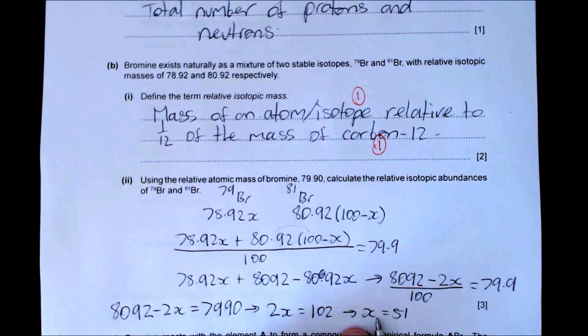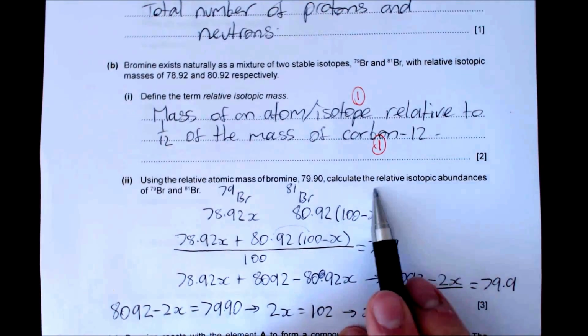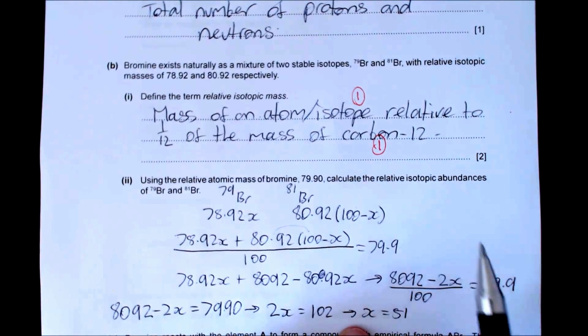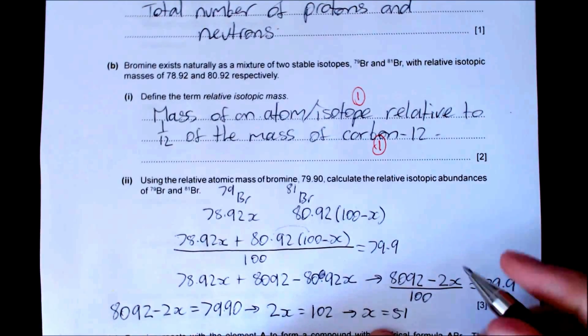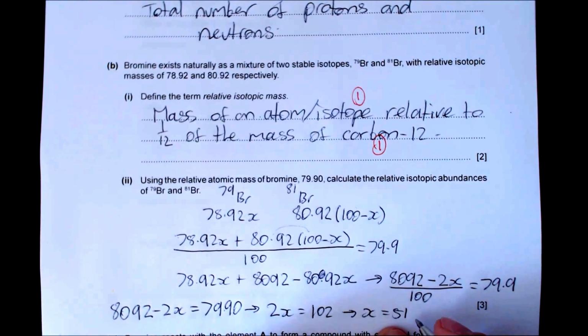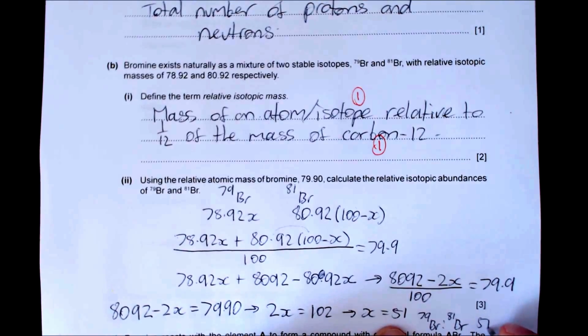What we can then say is we have to put it back into our ratio. So we have to calculate the relative isotopic abundance. So I'm just going to squeeze our ratio in here. So our ratio is effectively bromine 79, let's hope we can fit it in here, we should be able to, 81 bromine. So our ratio should be 51, which is bromine 79, to 49, which is bromine 81. And there is your final answer.